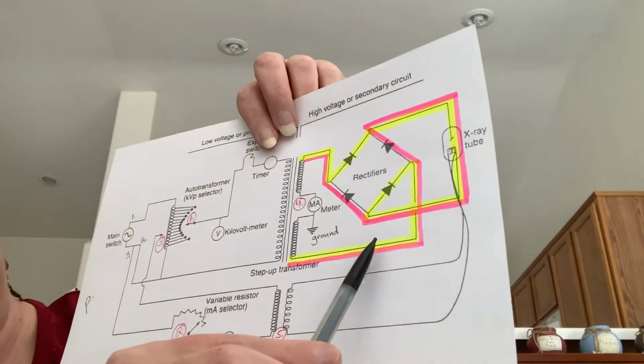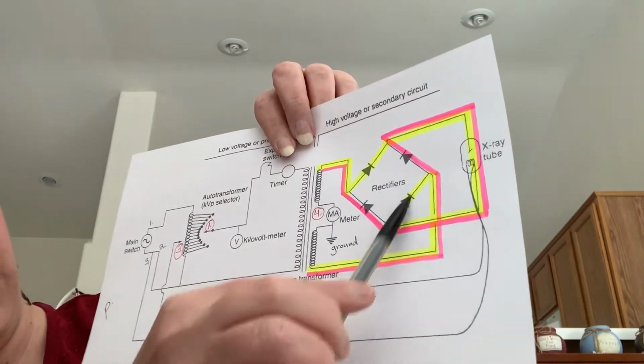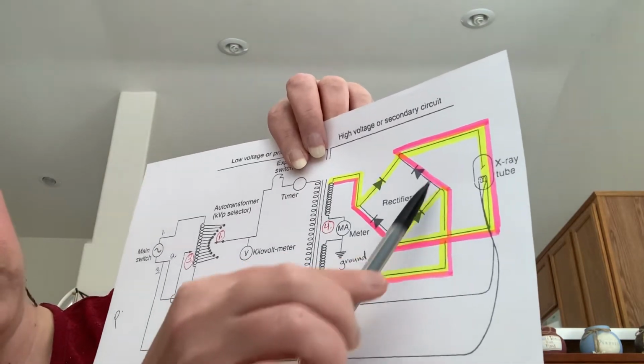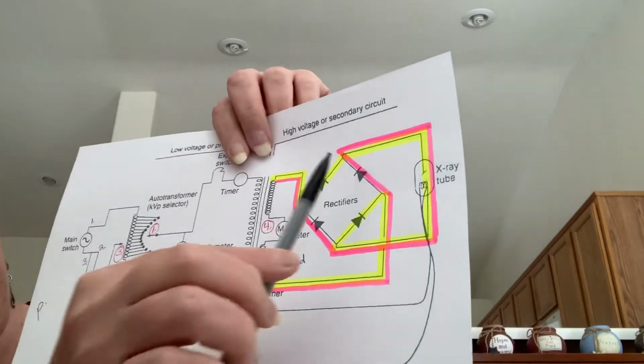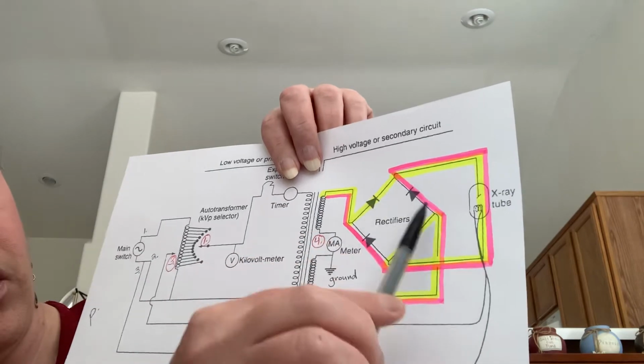And also, each path, there's a point where it's parallel to itself. Like if we look at the yellow part, right here and here, it's parallel to itself. And then the pink, here and here, it runs parallel to itself. Now, after the rectifier, the electricity can finally get to the X-ray tube, and it travels into the X-ray tube.